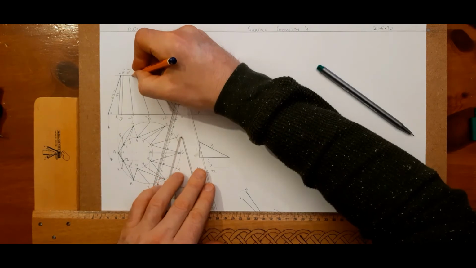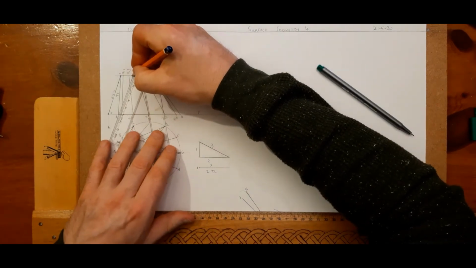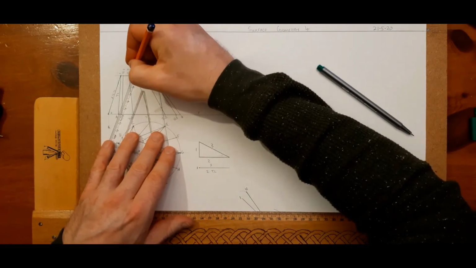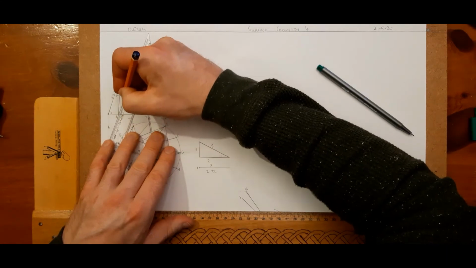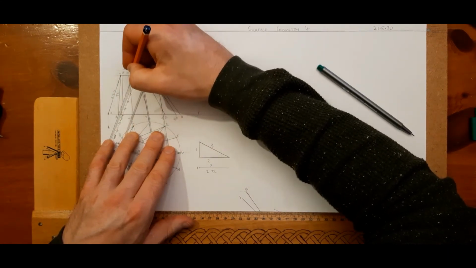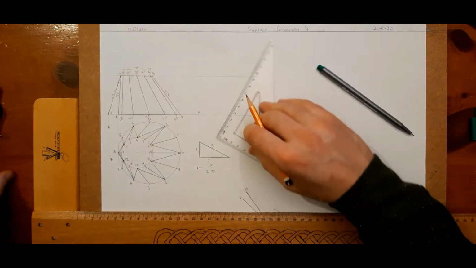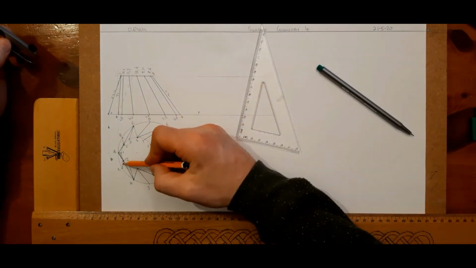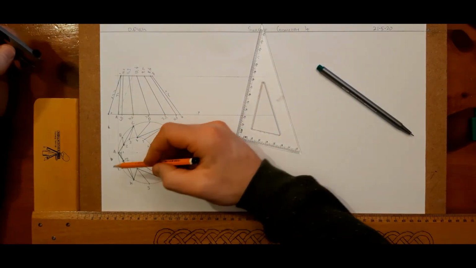Okay, so it'll be there, and then I'm just going to join it down. I'm going to put it in a dashed line so it won't get mixed up with the other generators. That is the true length of that sloping line, that generator from 12 to L.